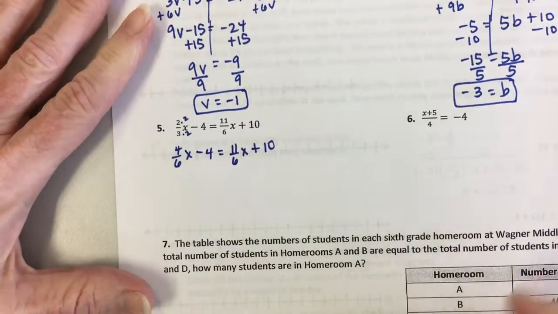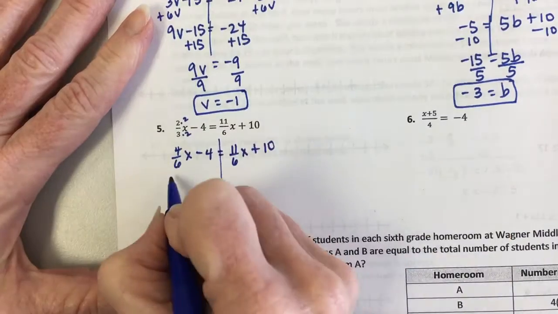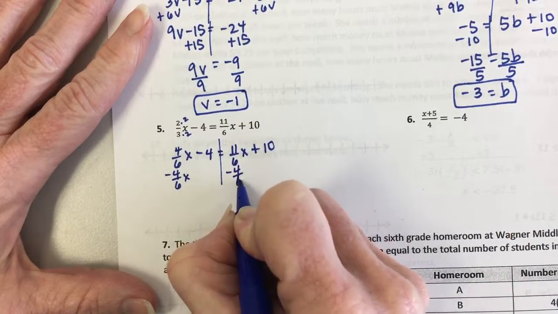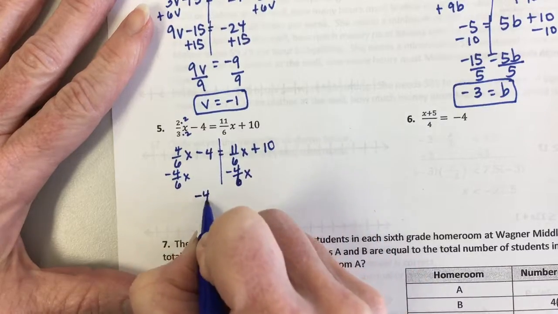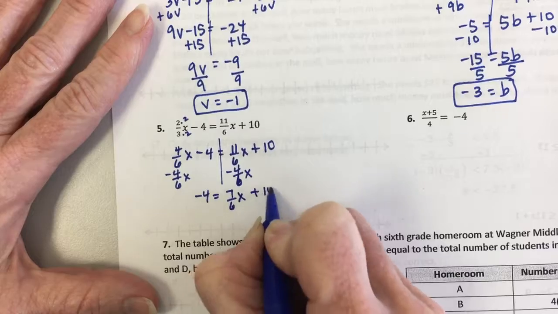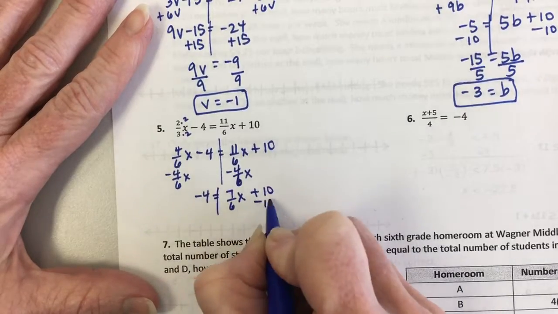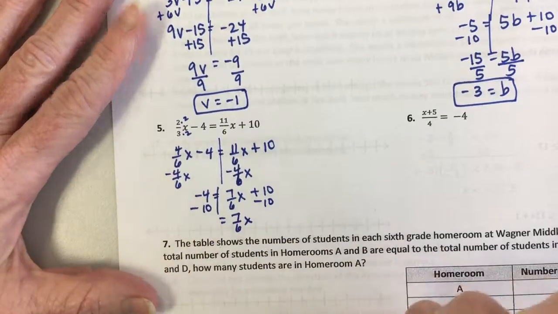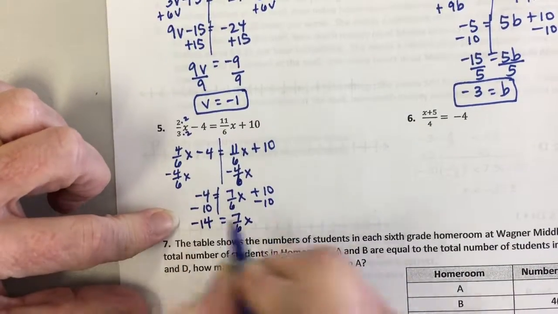And then I'm going to move one of my variables. So I'm going to move the smaller one. So minus 4/6x. Oops. Gives me negative 4 on this side. 11 minus 4 is 7/6x plus 10. Then I'm going to move the 10, subtracting that. So this is 7/6x. Negative 4 plus negative 10 is negative 14.